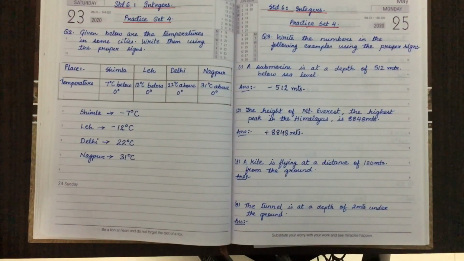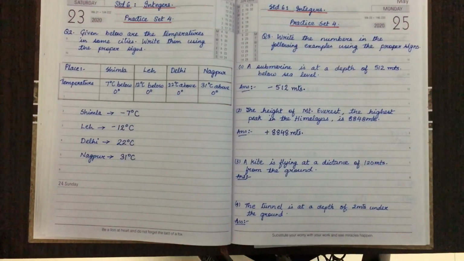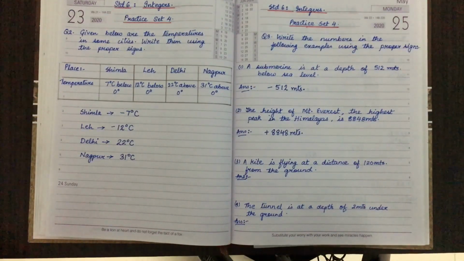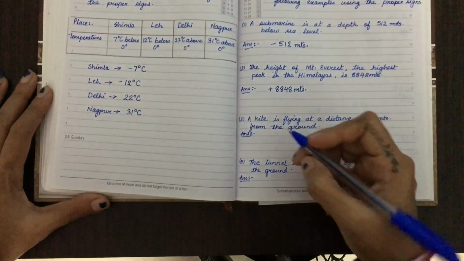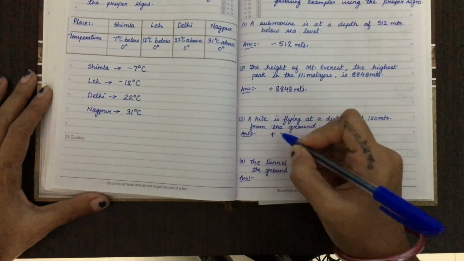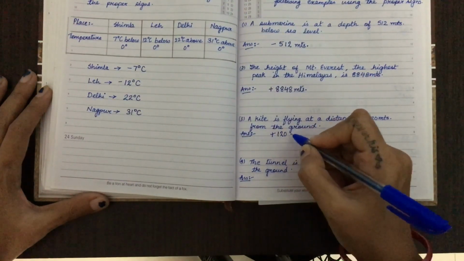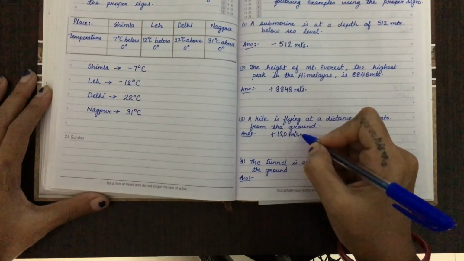The next example is given as a kite flying at a distance of 120 meters from the ground. If your ground is 0, your kite is flying above the ground, which means that it is a positive number. So this will be written as plus 120 meters.